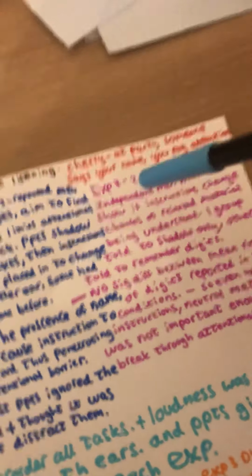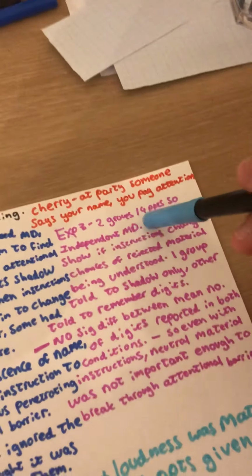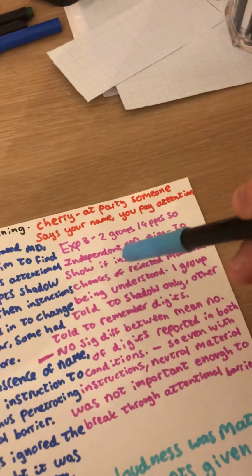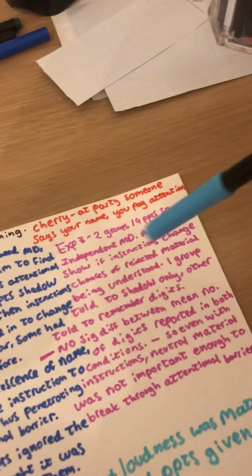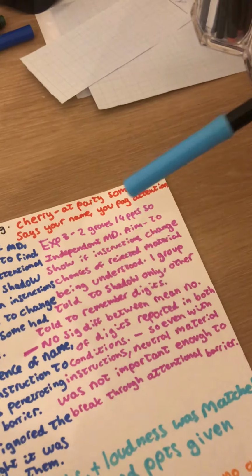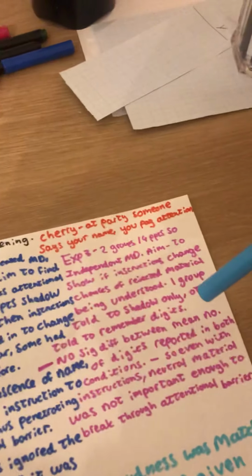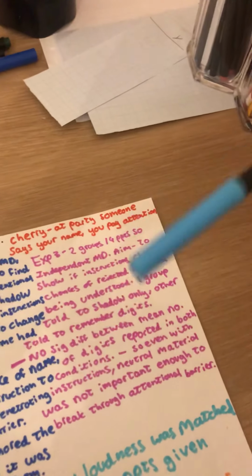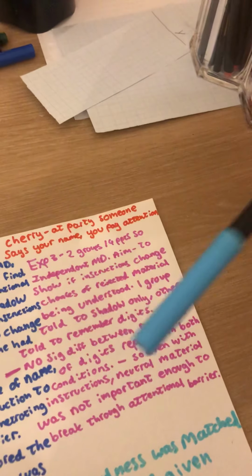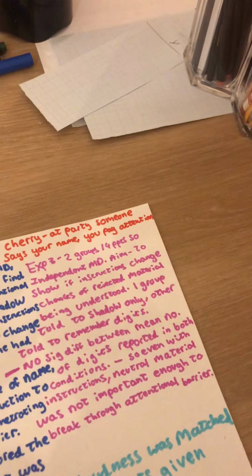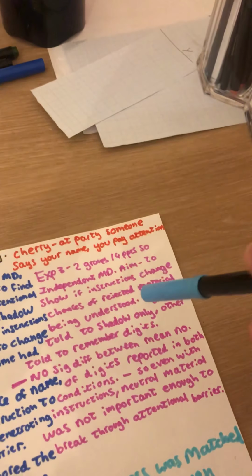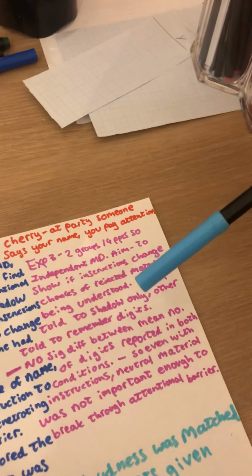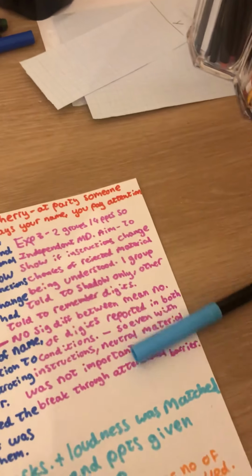Okay, and now experiment 3 was 2 groups of 14 participants, and it was an independent measures design. So this is a bit of a different experimental design to the other 2 studies, right? The aim was to show if instructions in general, before you do the experiment, change the chances. You've got instructions such as read the text, read the prose, shadow the prose, right? So he wanted to see if the instructions you were given before you did the experiment change the chances of the rejected material being understood.